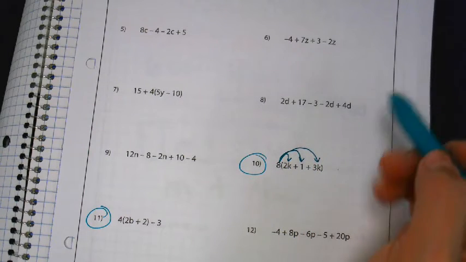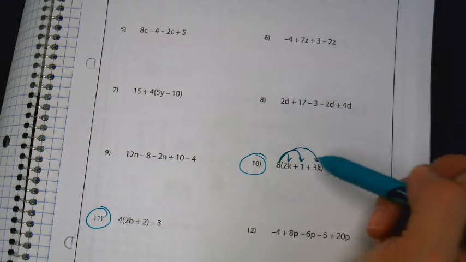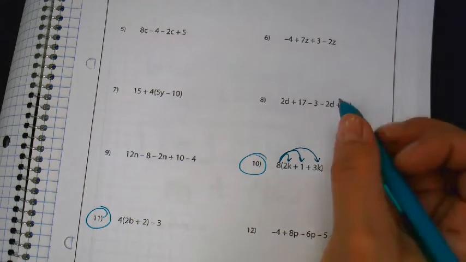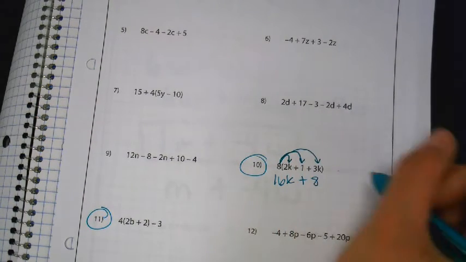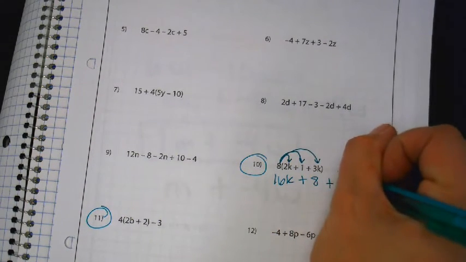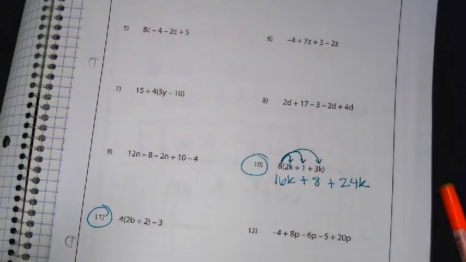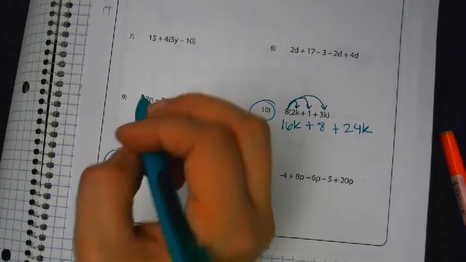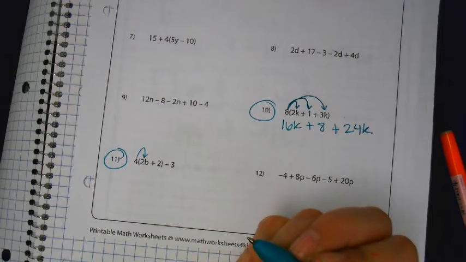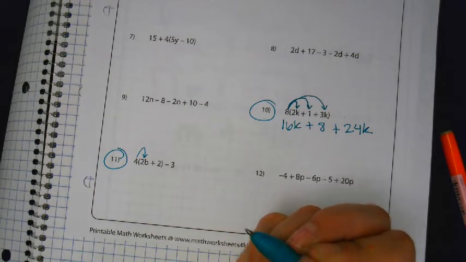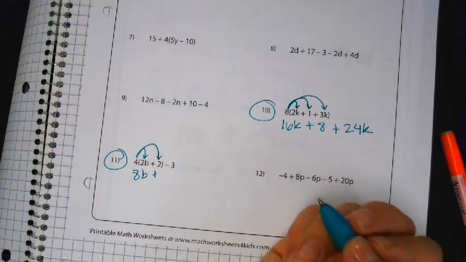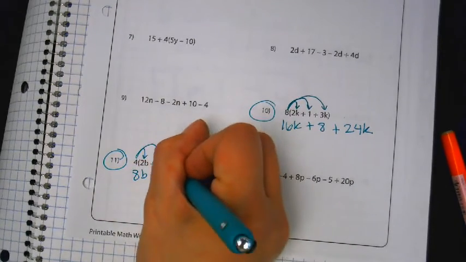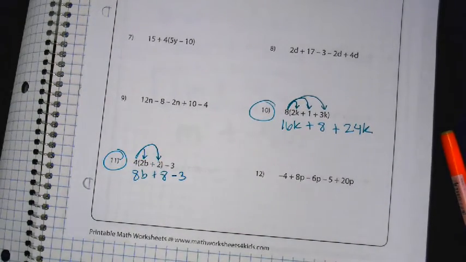Imagine 3 kids showing up to trick or treat. You're going to give everyone candy. When I distribute, I get 16K plus 8 plus 24K. Am I done? No, finish it out. On number 11, what's 4 times 2b? 8b. 8b plus what's 4 times 2? 8, and then I have a minus 3. Finish that out.